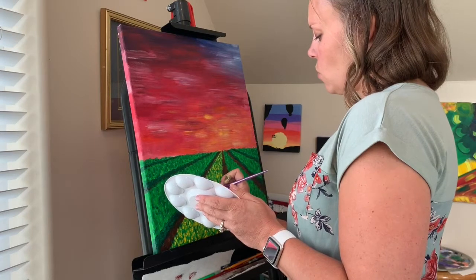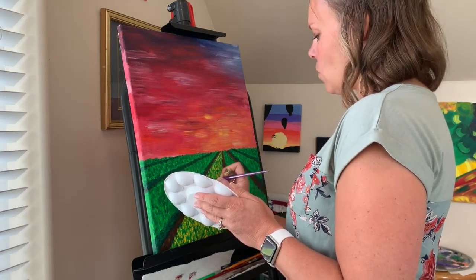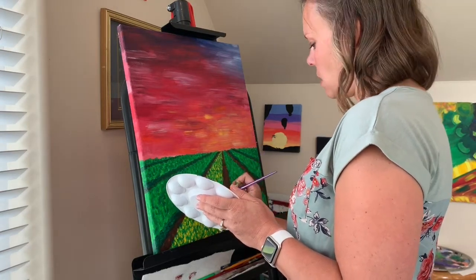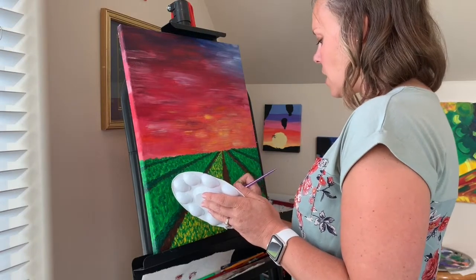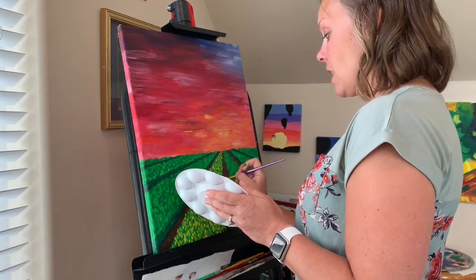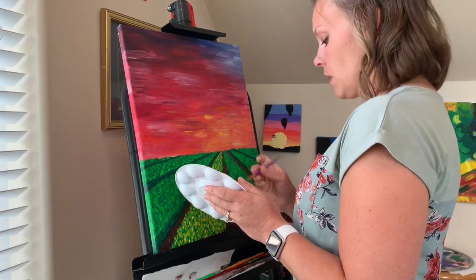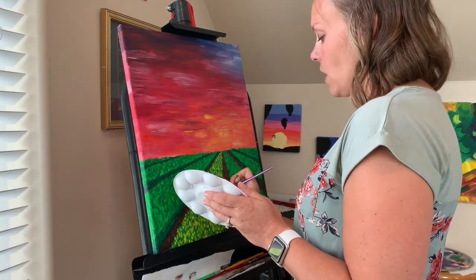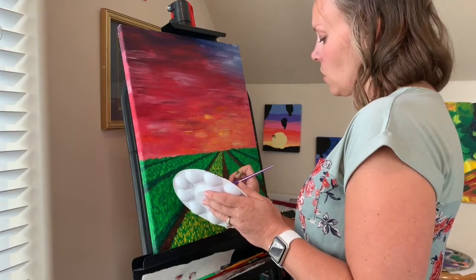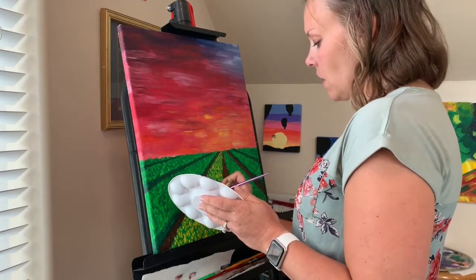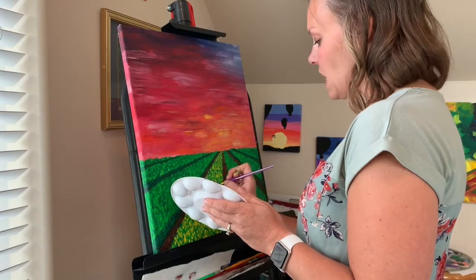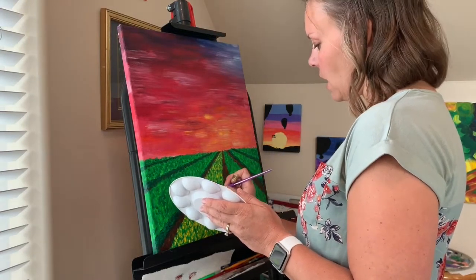So I'm really just trying to create some organic shapes with my brush and be as random as I can, although it is something that I struggle with. My brain wants to pattern it and make it symmetrical and space them evenly apart, and so I'm really fighting with that tendency right now.